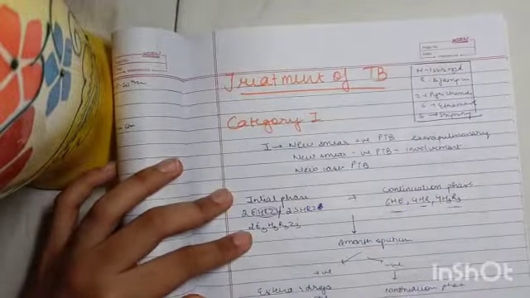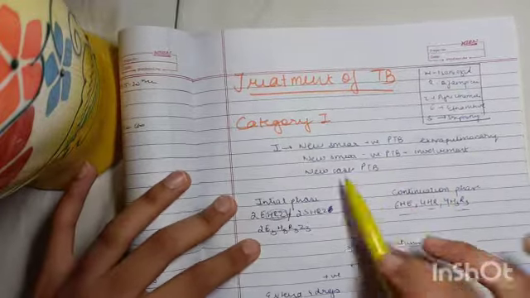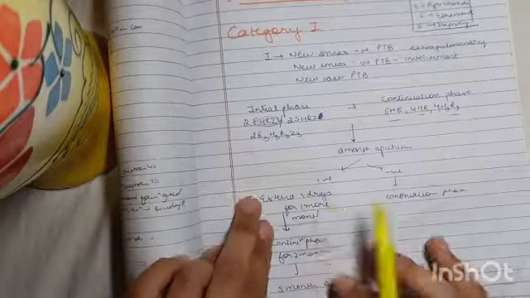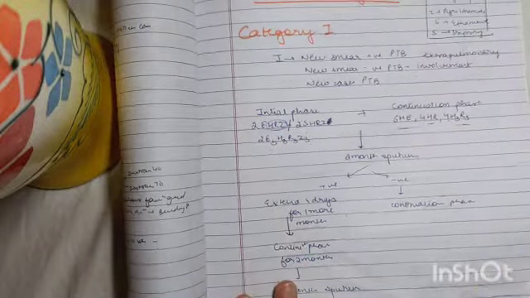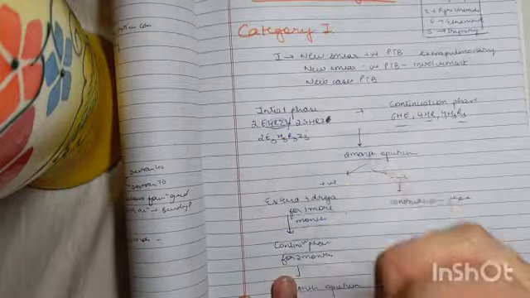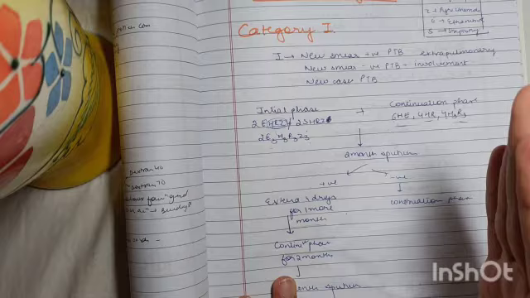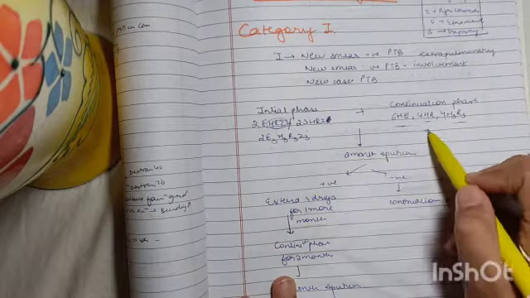Okay, now to sum up, I'll just do it again. First of all, we have category 1. In category 1, what you need to remember is a positive patient of pulmonary tuberculosis, or one who is negative but having an extrapulmonary involvement, or a new case of pulmonary tuberculosis. In the initial phase, just remember, there will be 4 drugs. In the continuation phase, there will be 2 drugs. Now in comparison, in category 2 there are 5, and in category 3 there are 3. Over here there are 2.